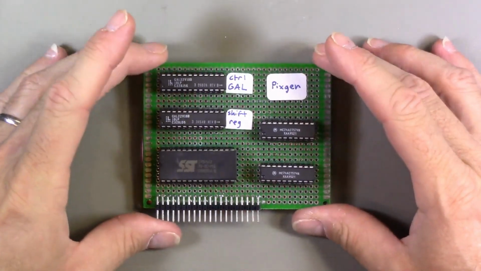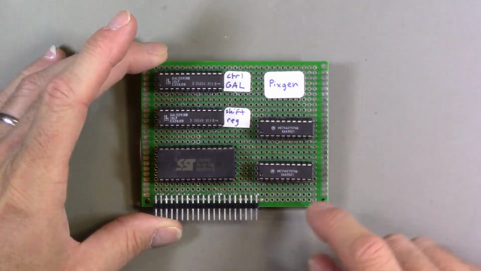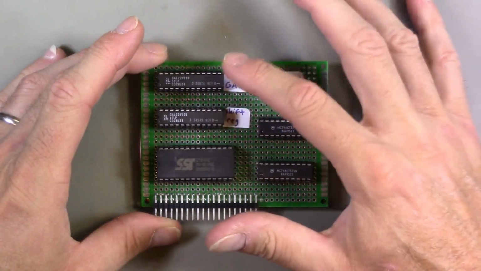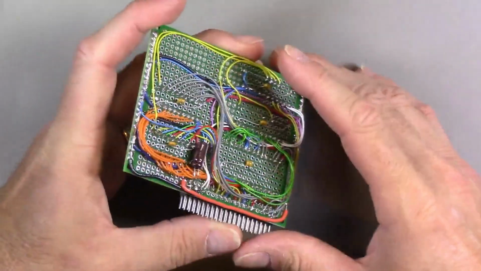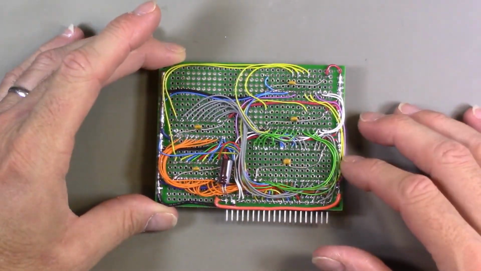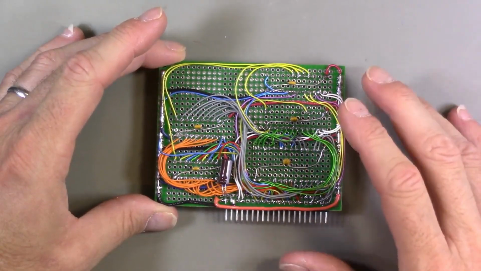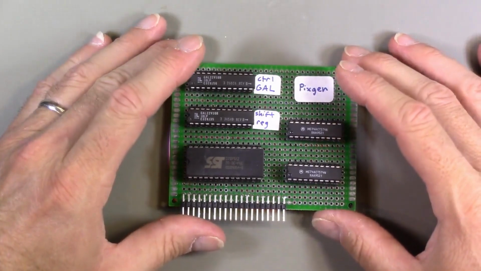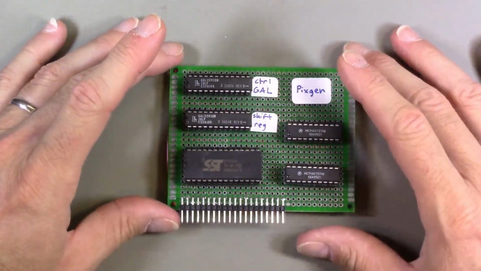All right, so here's my prototype of the pixel generator. So attribute register, character register, font ROM, shift register, control GAL. Once again, just point-to-point soldering on a proto board, and this really cool wire that I got from AliExpress made the job fairly straightforward.